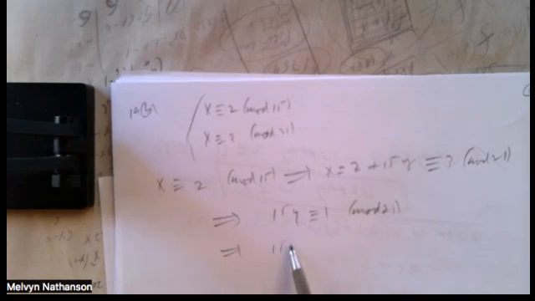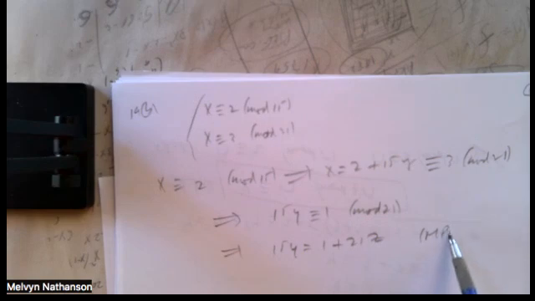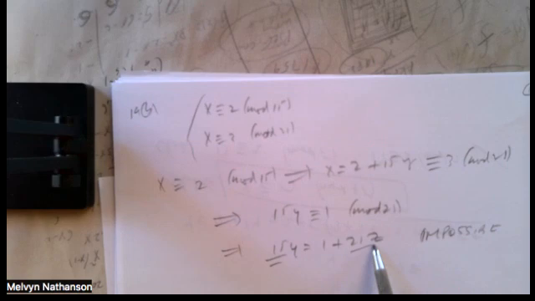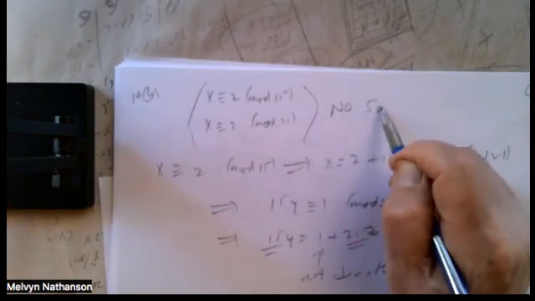And that would mean that 15y is 1 plus some multiple of 21. But this is impossible, because this is divisible by 3 and this is divisible by 3, but 1 is not divisible by 3. So this system of two linear congruences has no solution.